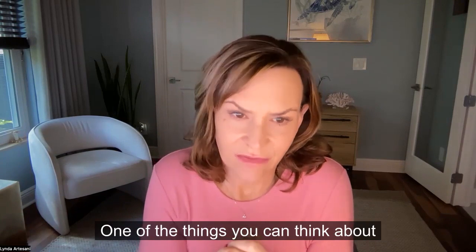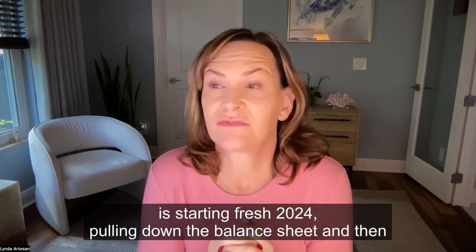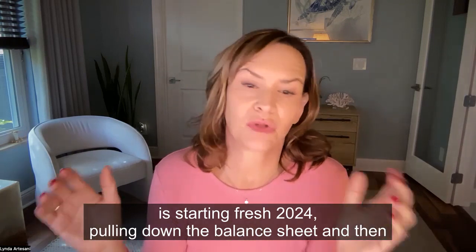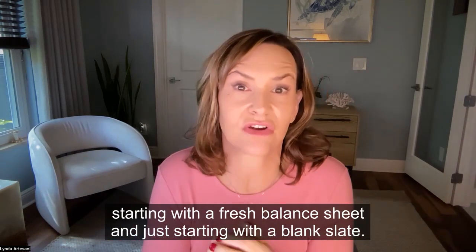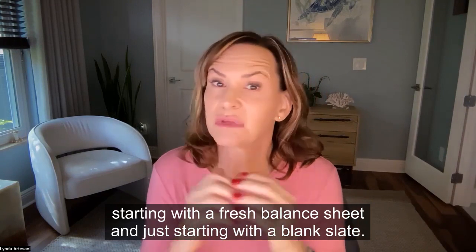One of the things you can think about is starting fresh in 2024, pulling down the balance sheet and then starting with a fresh balance sheet and just starting with a blank slate.